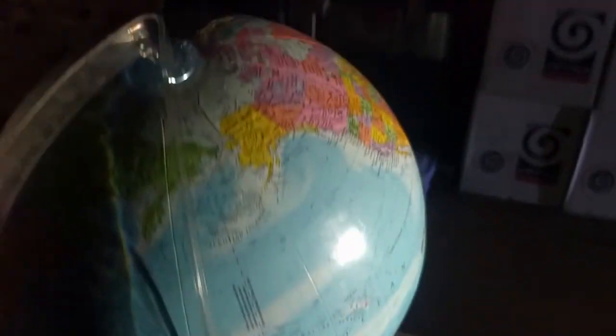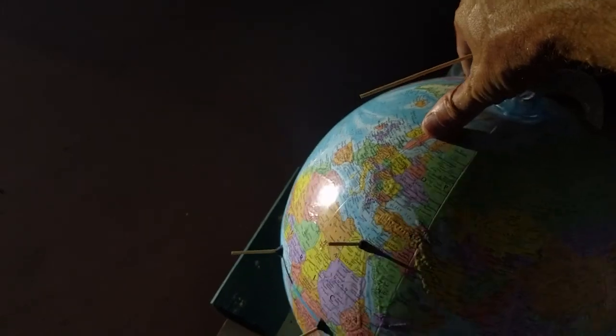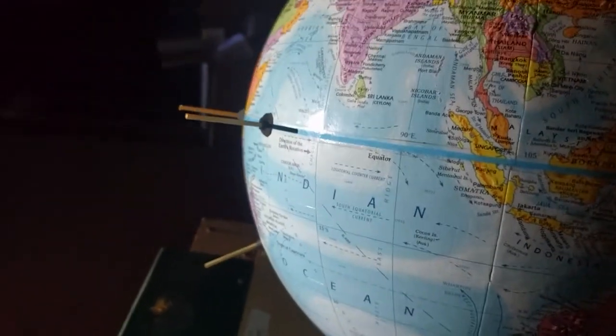Just get that squared up there. Look around this side. Let's rotate the model a bit more. And now the same again here.